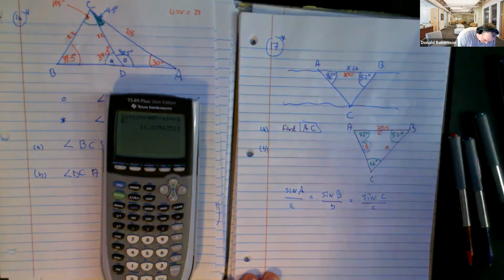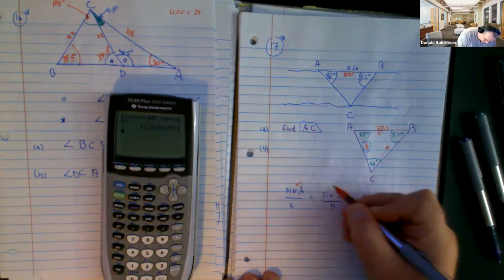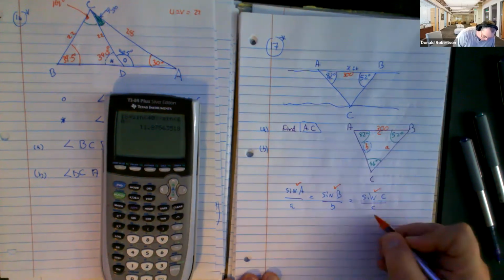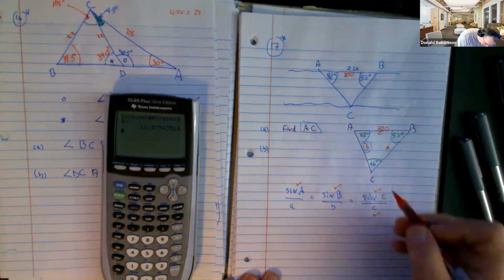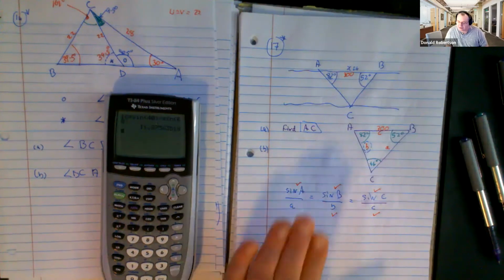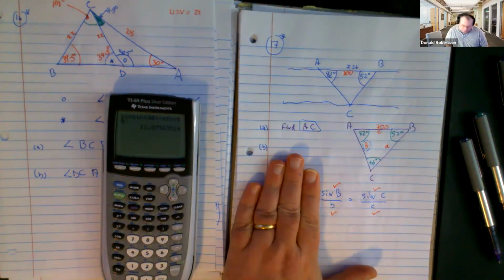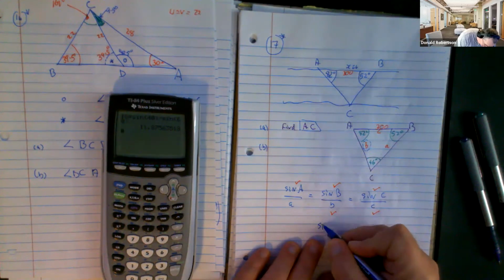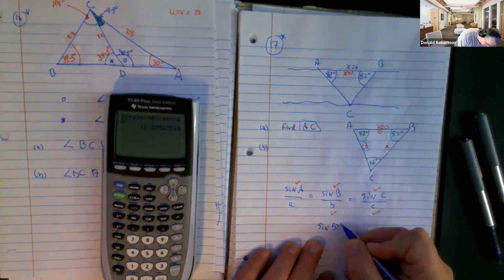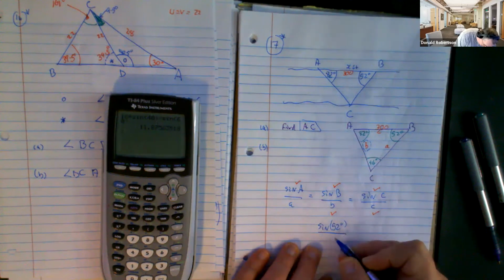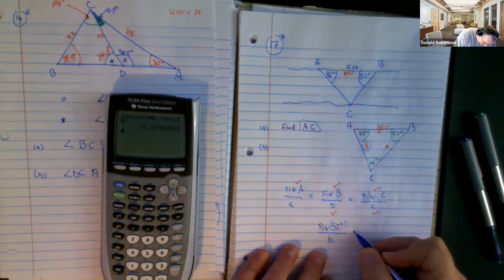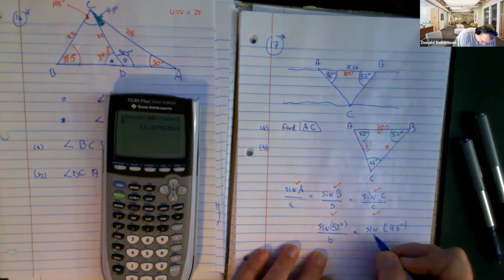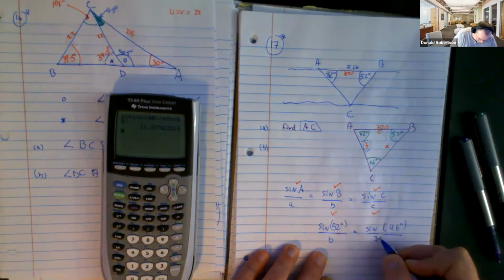So let's see. I know angle A, check, check, and C. I know little c, and I'm being asked to find little b. So it's pretty obvious. Those are the pairings that I'm going to use, B and C. So that's going to be the sine of 52 degrees over little b is the sine of 46 degrees over 300.